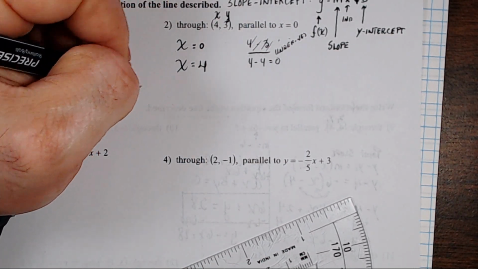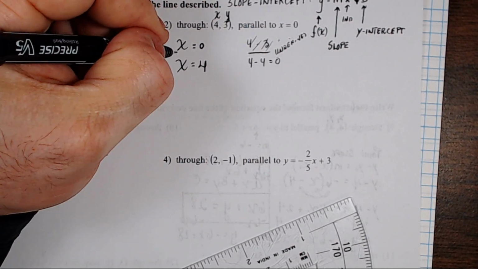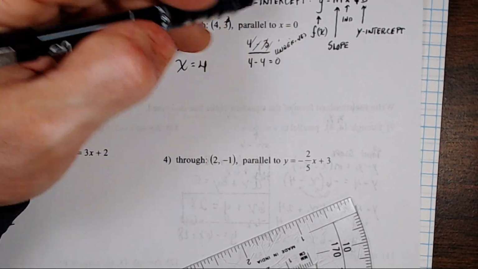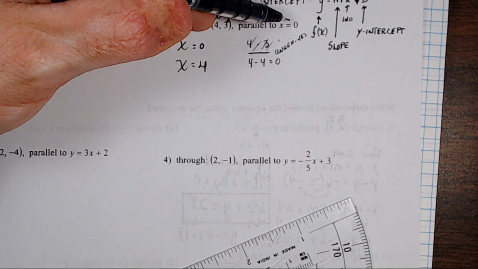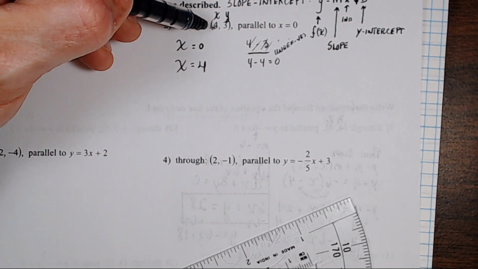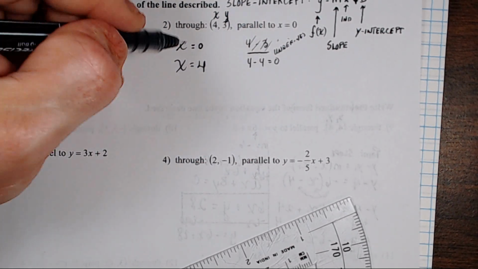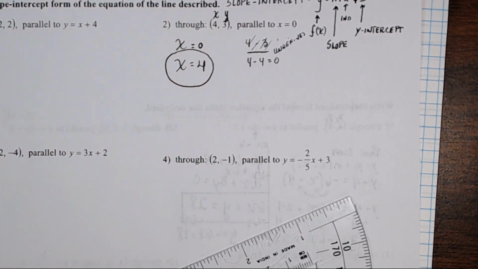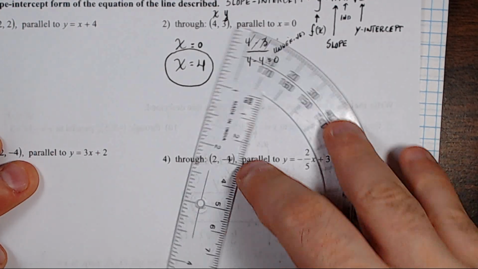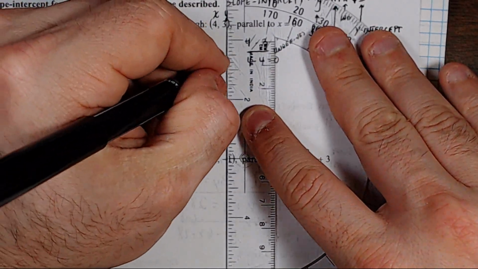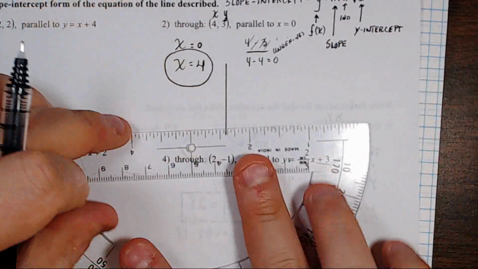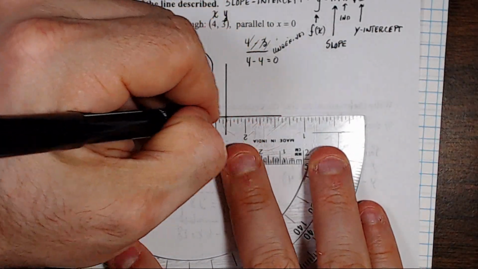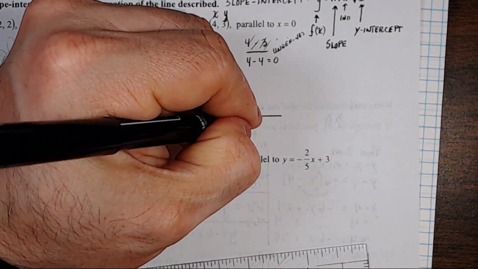So, if you want to find the equation of a line that passes through (4, 3) and is parallel to x equals 0, you need to find this equation, x equals 4. And that's the answer to number 2. As far as graphing it goes, you just need to show something simple, like this.